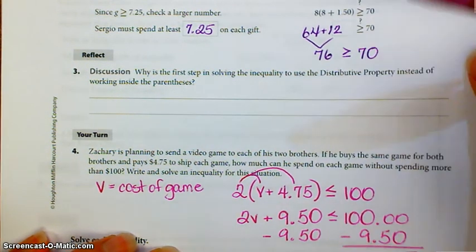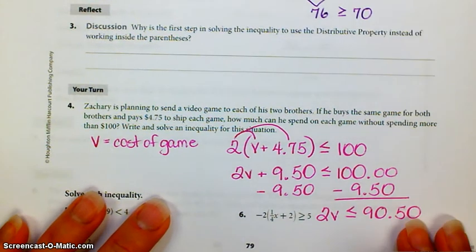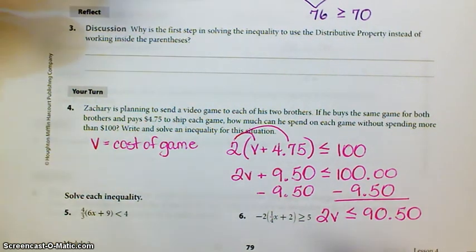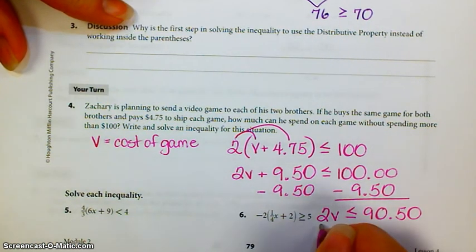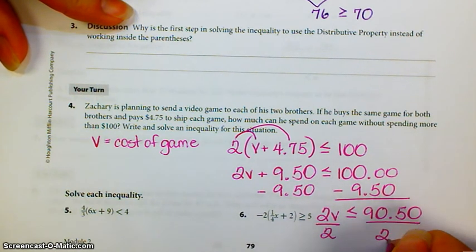Sorry, I'm starting to run out of room. But anyway, so 2V has got to be less than or equal to $90.50. Then I'm going to divide both sides by 2. And the cost, oops, don't put an equal sign.